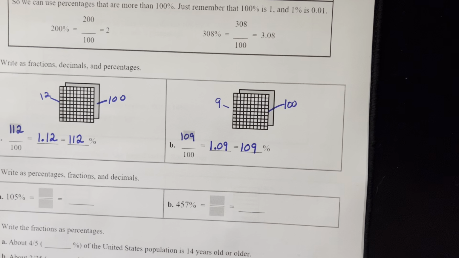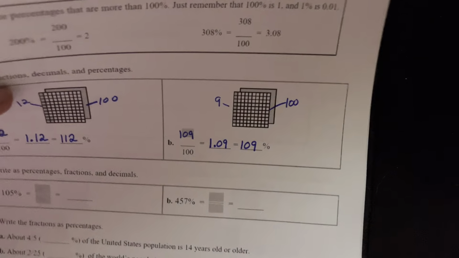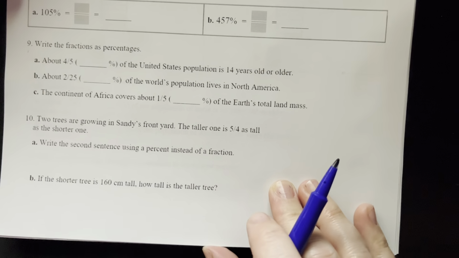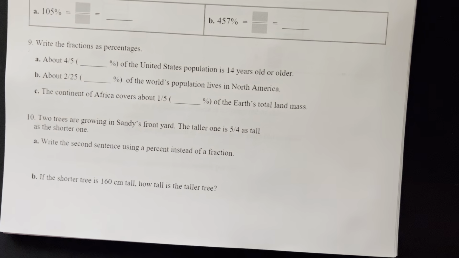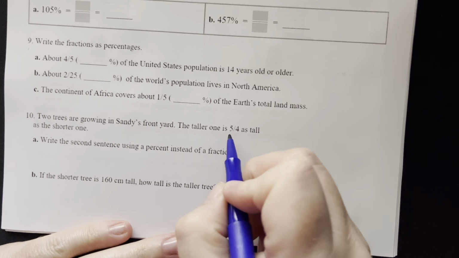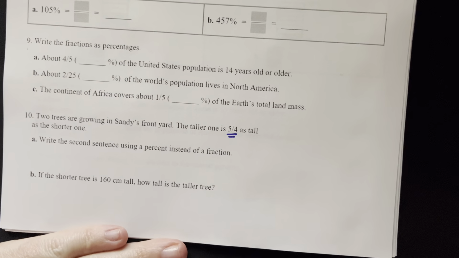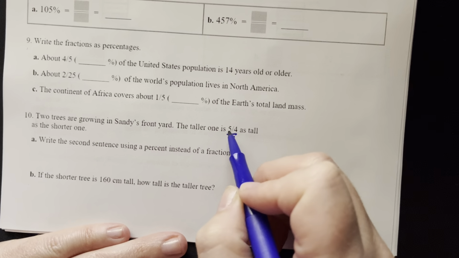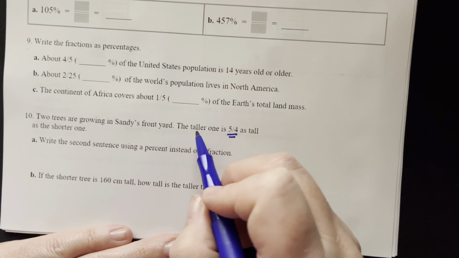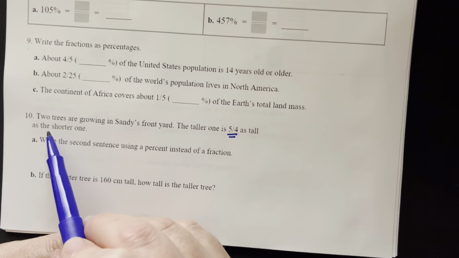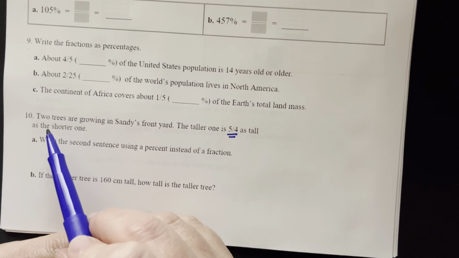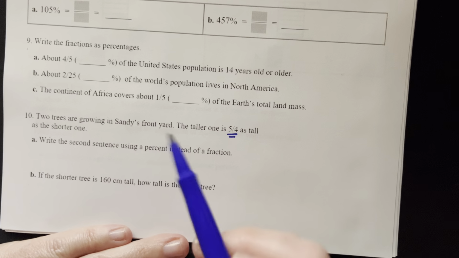I'm going to skip number 8 and 9 because it's very repetitive of the other things we've done. I thought we would look at the tree problem. So two trees are growing in Sandy's front yard. The taller one is 5/4 as tall as the shorter one. 5/4 is telling us that, and the problem even tells us it's taller, meaning it's the entire height of the shorter one plus a little bit more.